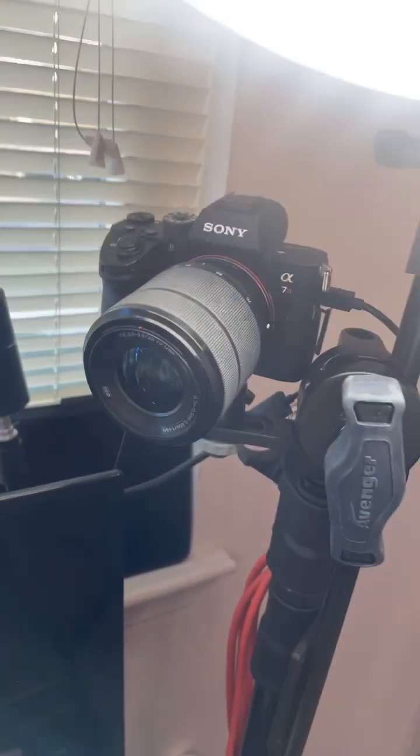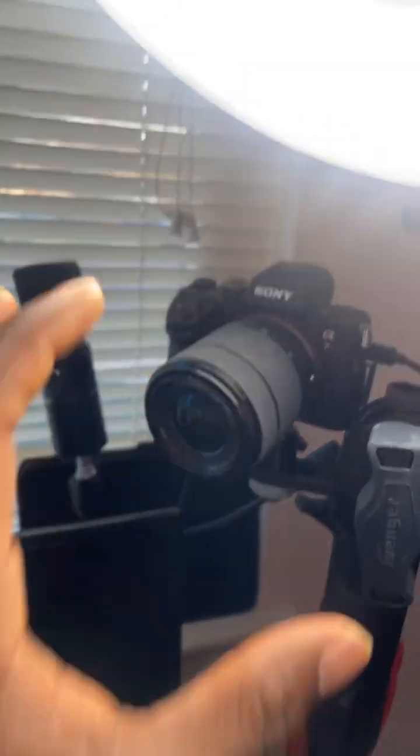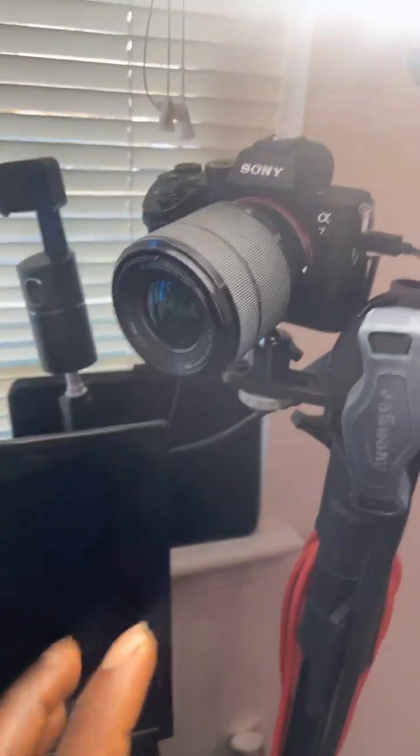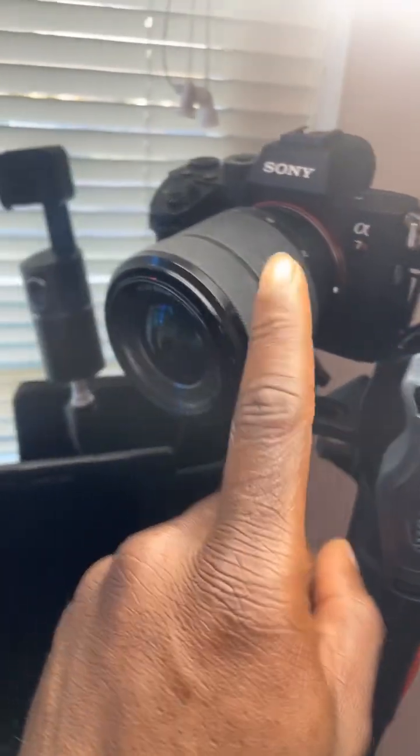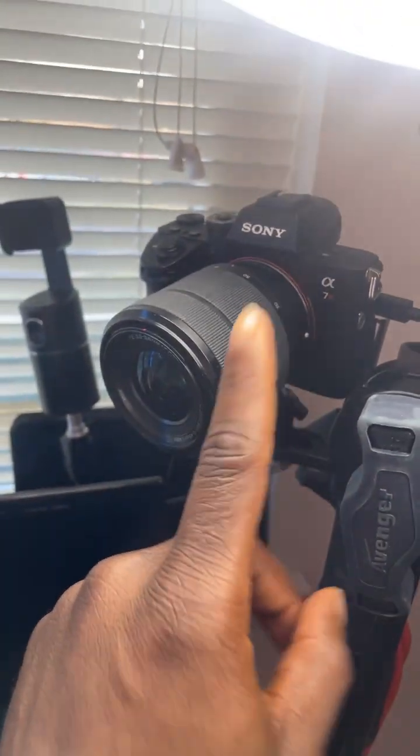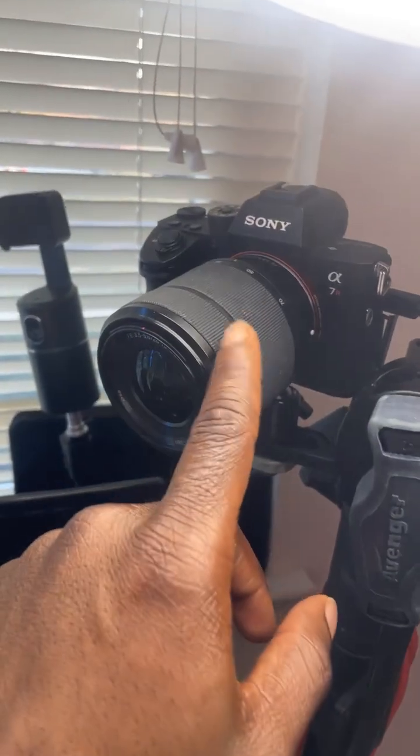You want something like that. This camera here is dope. But when it comes to camera, it's not all about the camera. What really makes these videos look sharp is not the body, it's the lens. If you're going to spend money, you spend money on the glass.